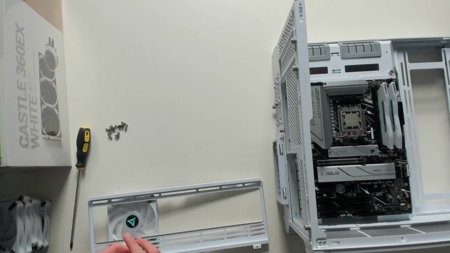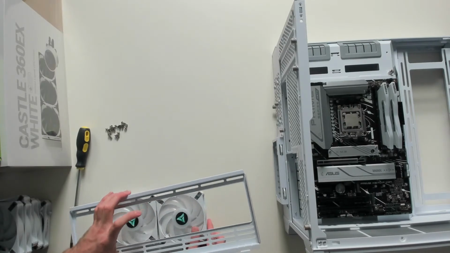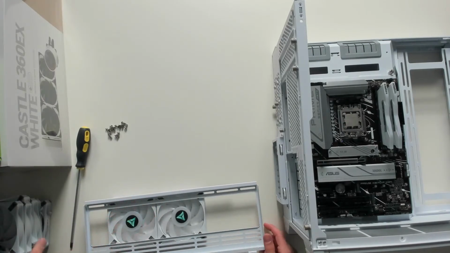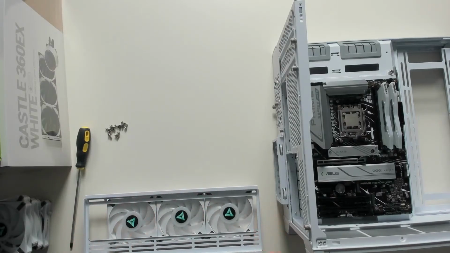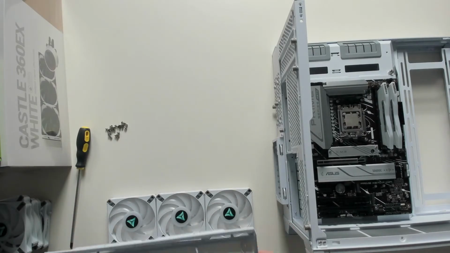I'm gonna need like hella controllers for this setup. I guess it's not a lot, 2 Corsair controllers for this many fans. Anyways. All right, so that'll be how it's orientated in there.